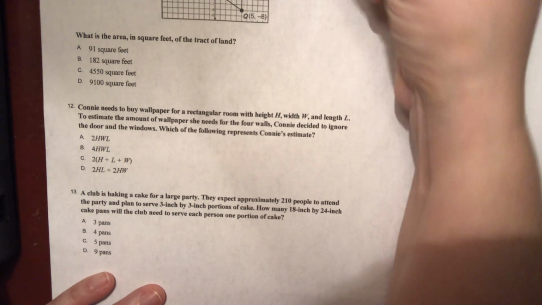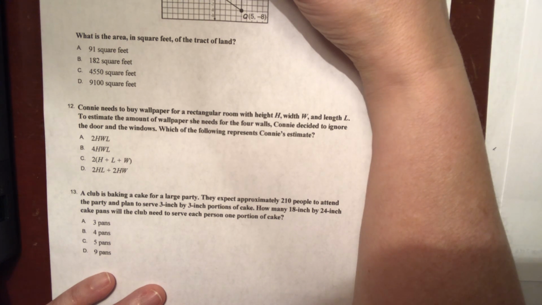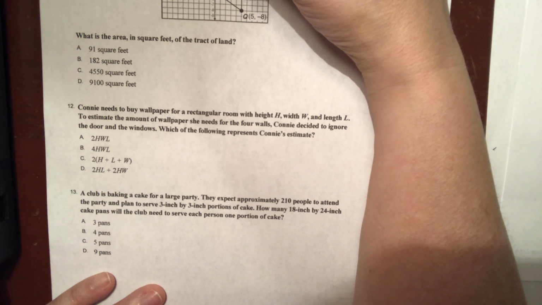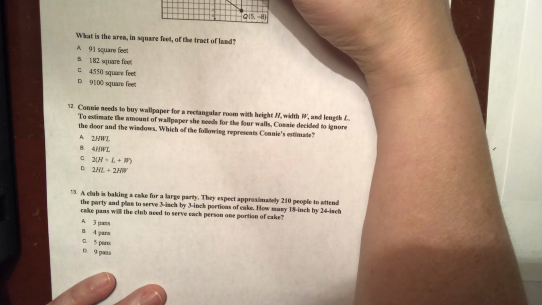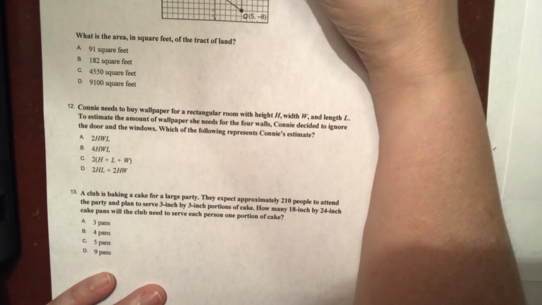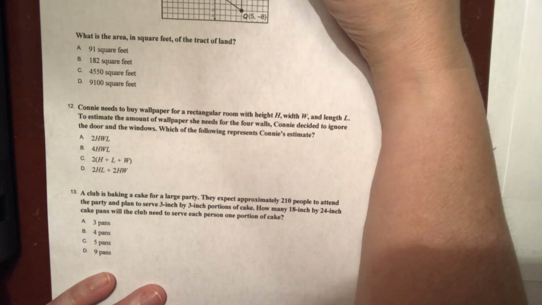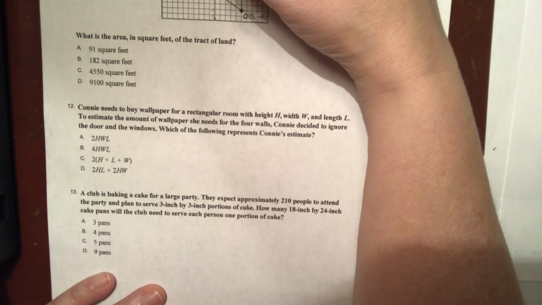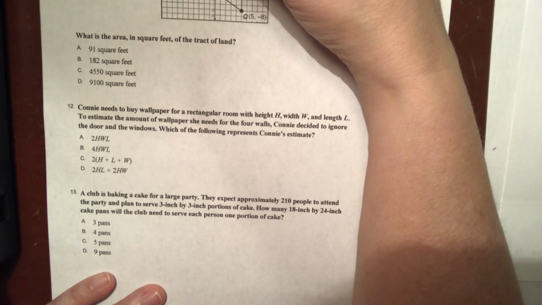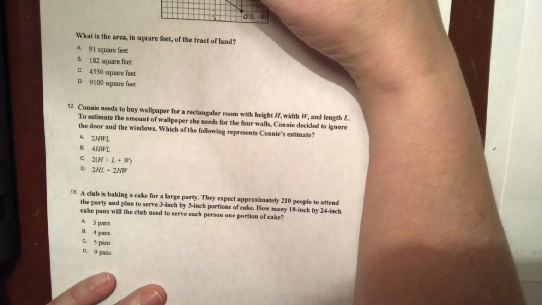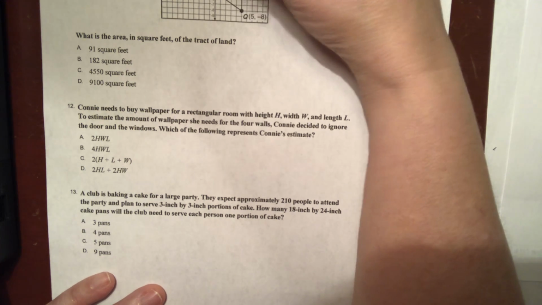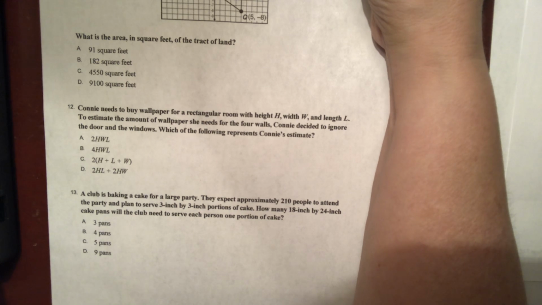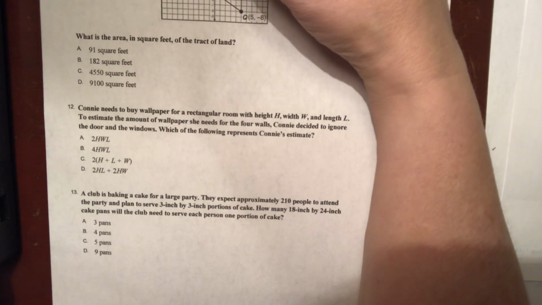The length of this... there is actually a way to do this with 8th grade math, but I don't want to worry about 8th grade math right now. Actually, we can divide this up and find these.